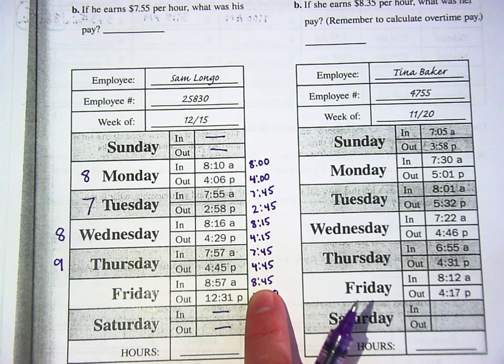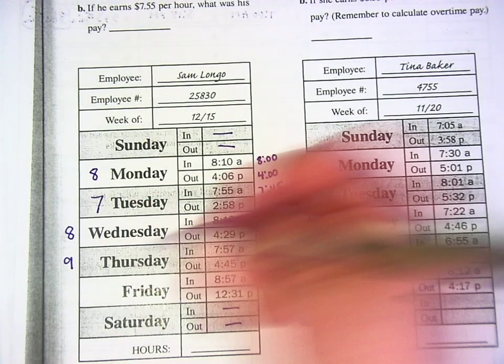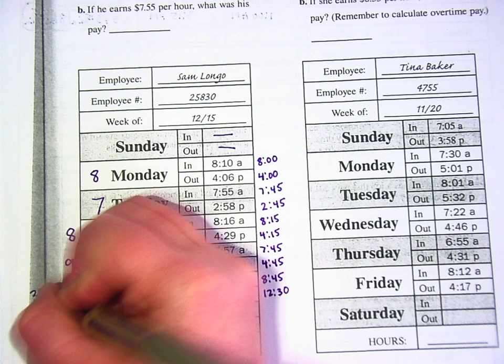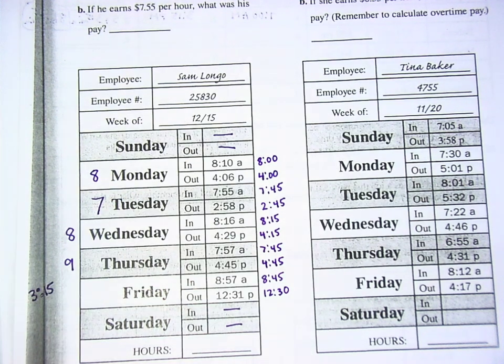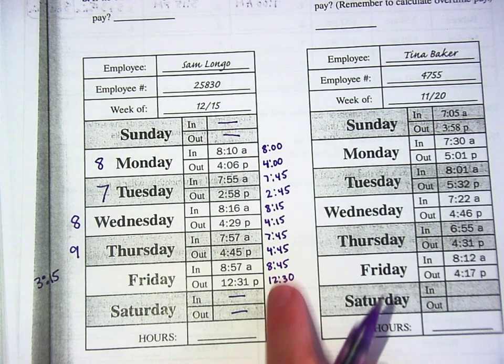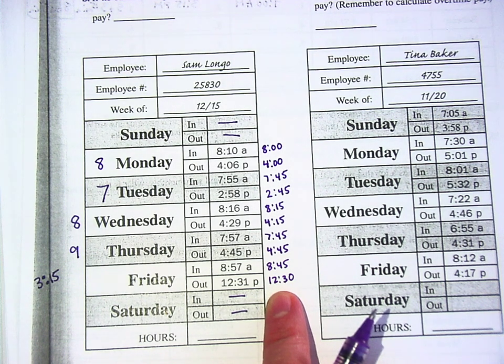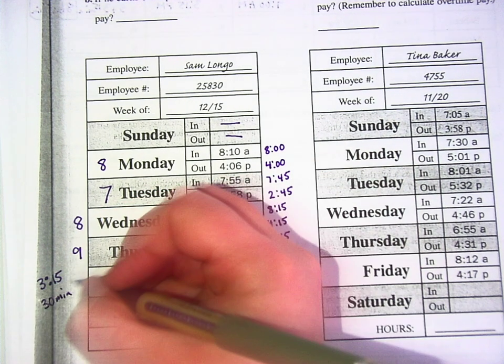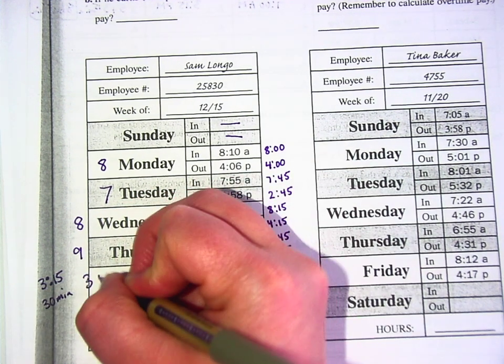Okay, so imagine that it's 9 instead. How many hours from 9 to noon? 3. But it's not 9, it's 8:45, so we need an extra 15 minutes, right? So I'm going to write here on this one, maybe off to the side, we're going to get 3 hours and 15 minutes in the morning. In the afternoon, it looks like he just worked from noon to 12:30, right? So that's another 30 minutes. So that adds up to 3 hours and 45 minutes.